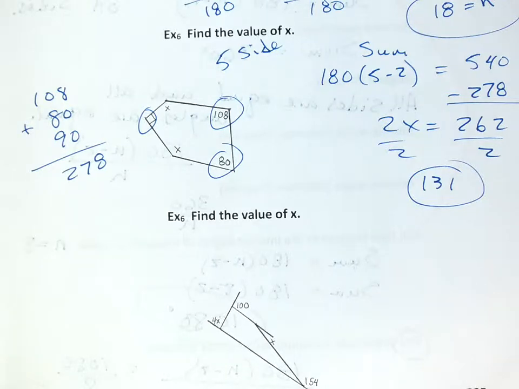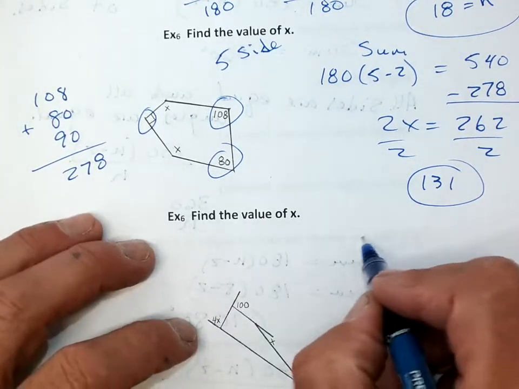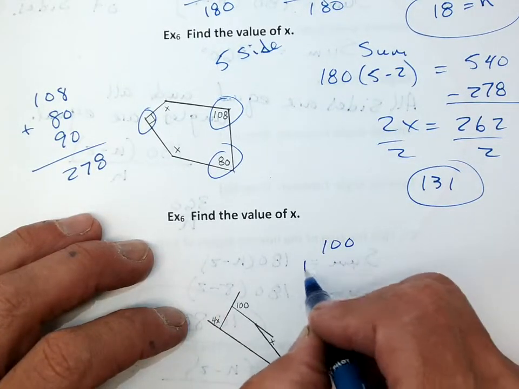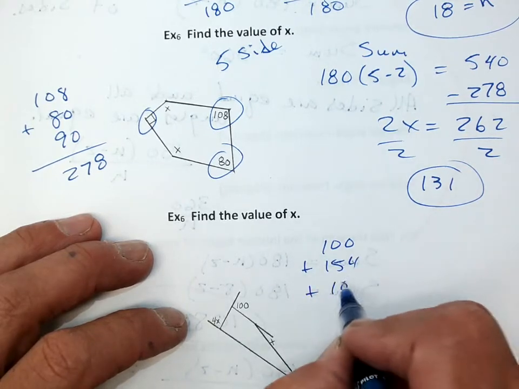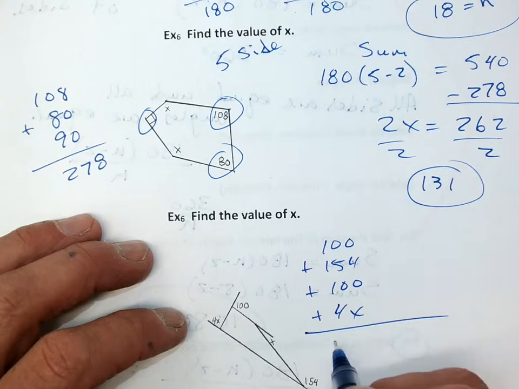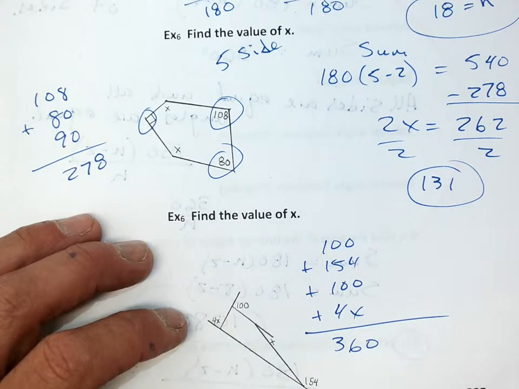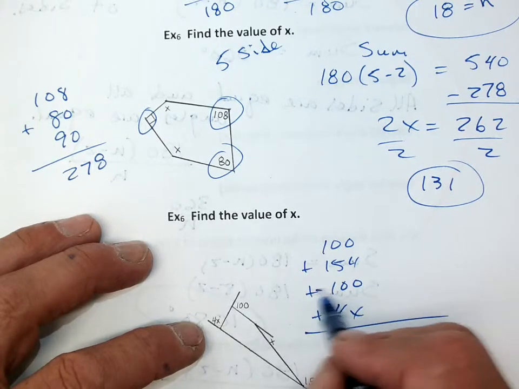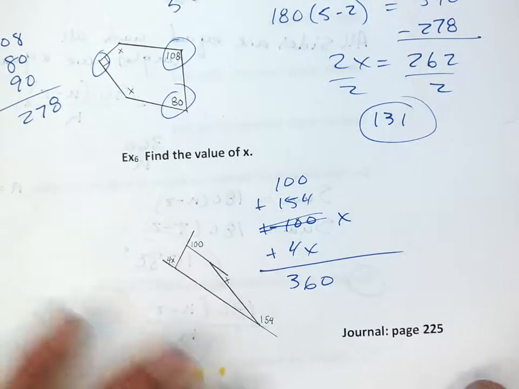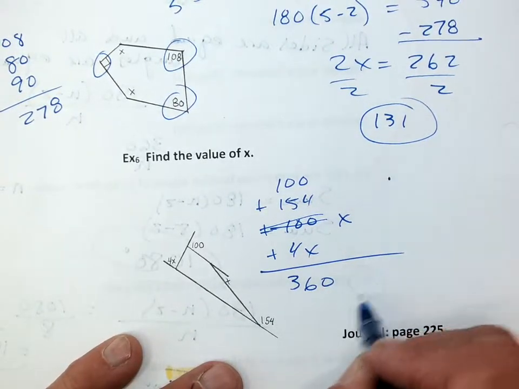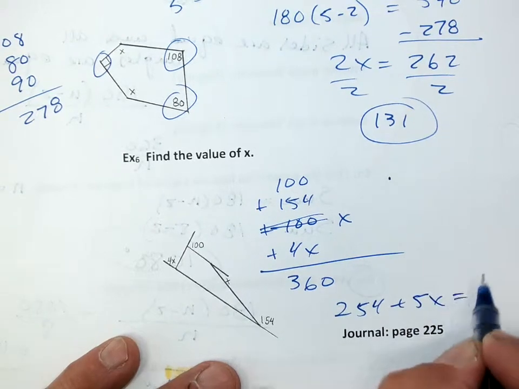So then, the last problem: 4x plus 100 plus x plus 154. All 4 of these angles have to add up to something: 360. That's what we learned, outside angles are always 360. So the 100 plus the 154 plus the 100 plus the 4x all have to add up to 360. Oh, plus another x, there should be 2. So it's 254 plus 5x equals 360.